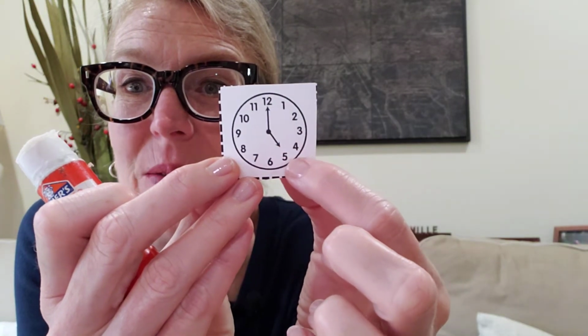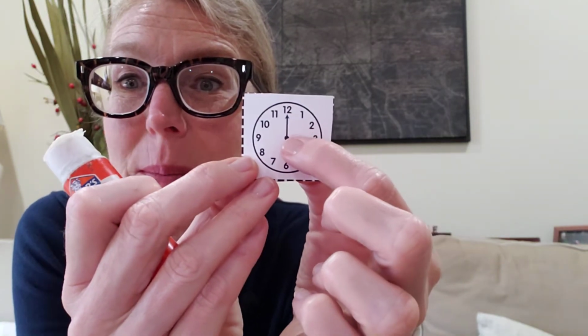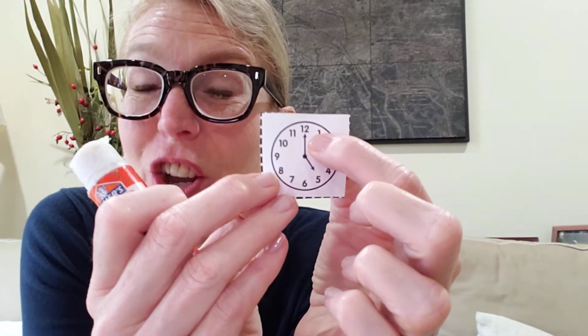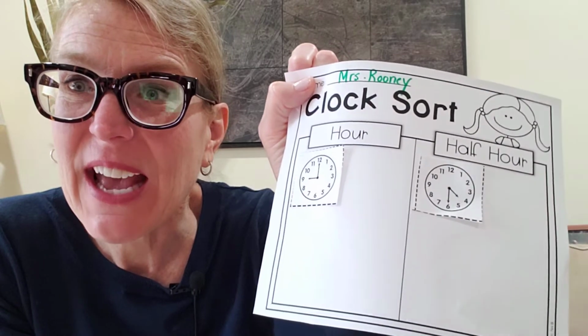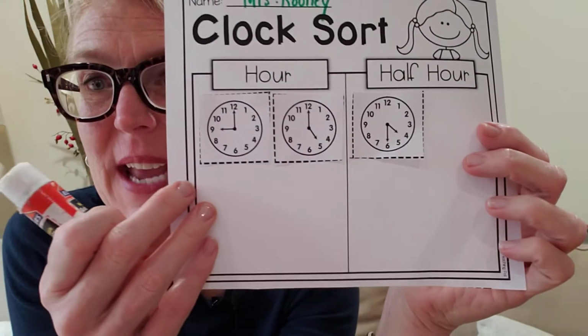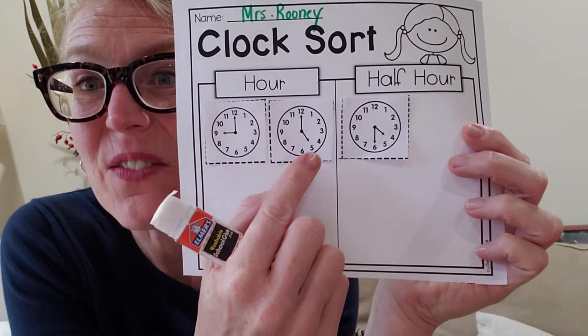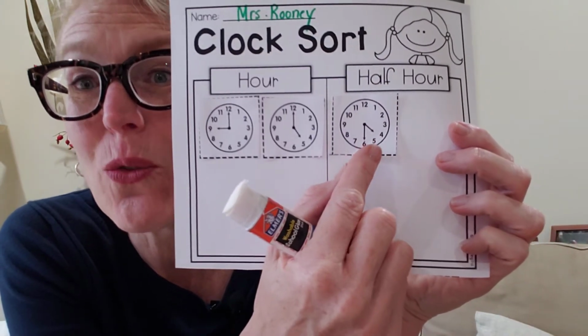Very good. All right. How about this one? Can you find this one? Okay, let's take a look. The hour hand is pointing right at the 5, but where's that minute hand pointing? Up at the 12. So it says it is 5 o'clock. Very good. So is that an hour or is that a half hour? It's an hour. Good job. Let's put that on our hour side. Okay, so we have 9 o'clock and 5 o'clock, and we have 4:30. Very good.